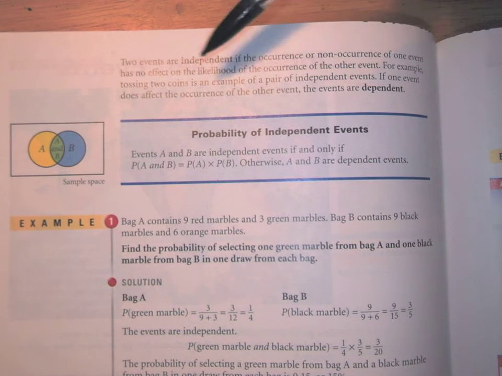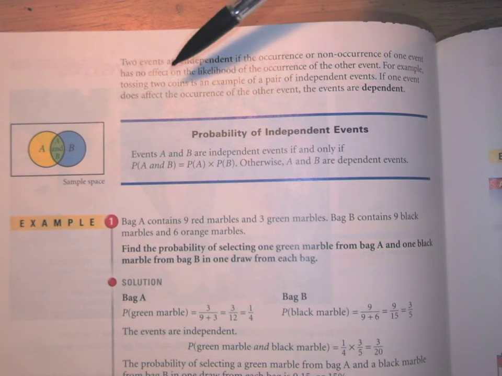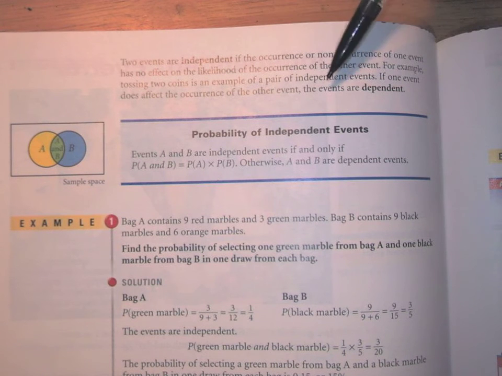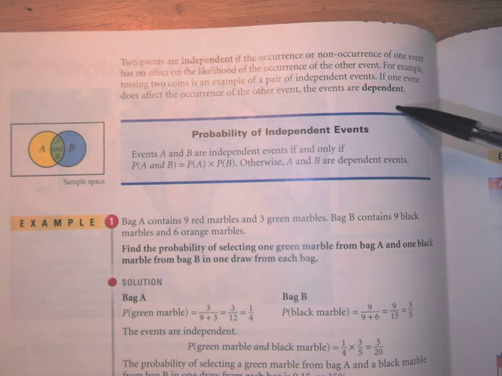If two coins tossing is independent, right? The outcome of the first one won't affect the outcome of the second one. If one event does affect the occurrence of the other event, then the events are dependent, okay? So I took a lot of time to talk about the difference between independent and dependent. You're not going to have to use dependent today. You're not going to have to worry about that, but you will in the next section. So we wanted to talk about that, okay? And this is what this says.